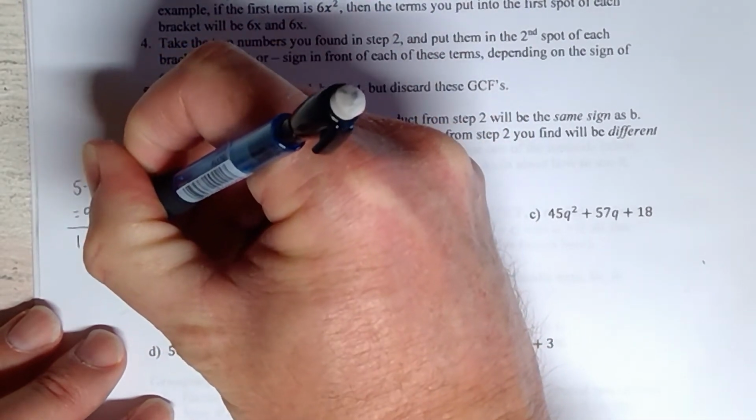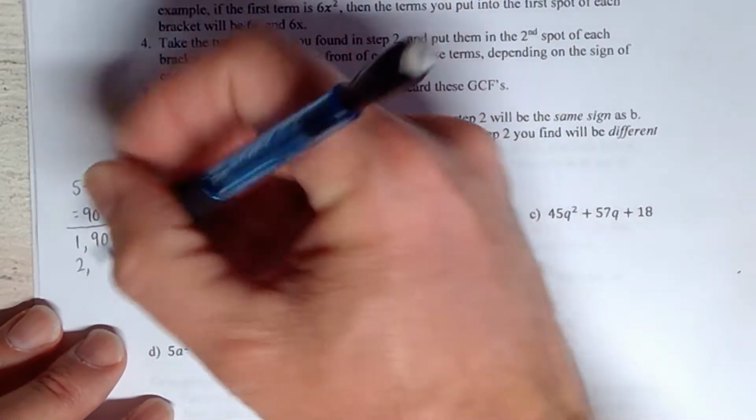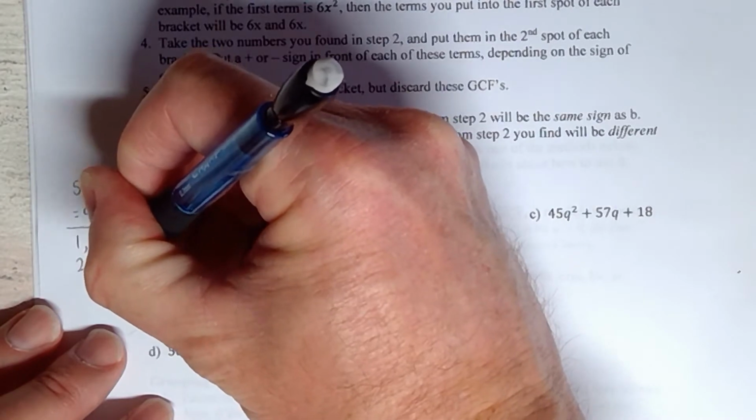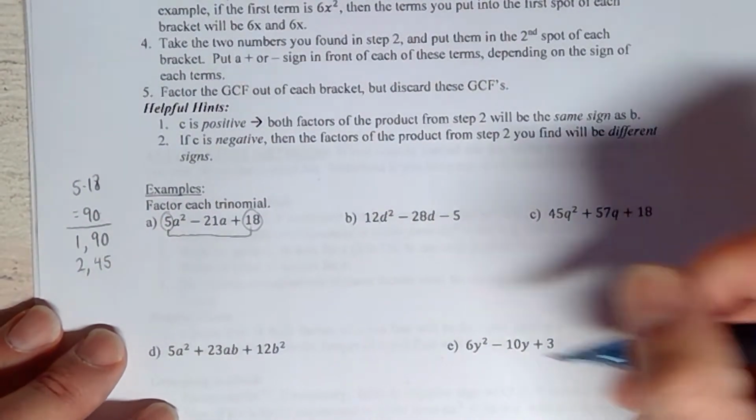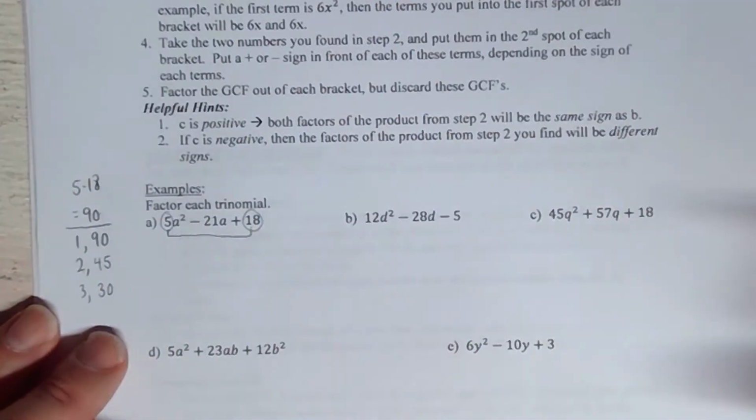1 pairs up with 90, right? 2, that works. It pairs up. 90 divided by 2 is 45. If you put that in your calculator, if you didn't know that already, you can do that. 3 pairs up with 30. Okay, and you can just keep on going with this.